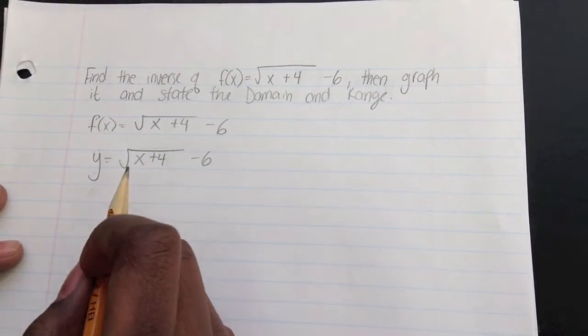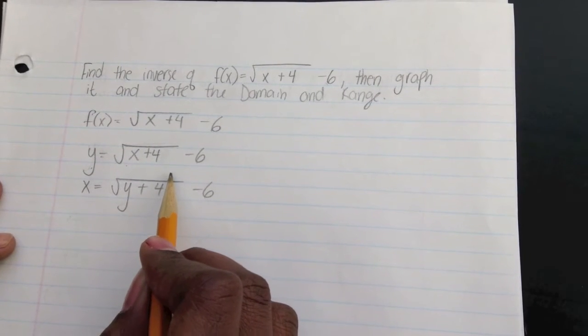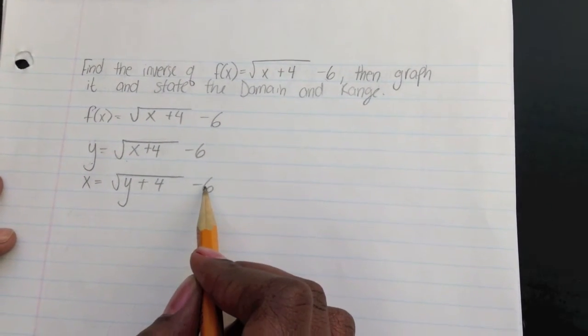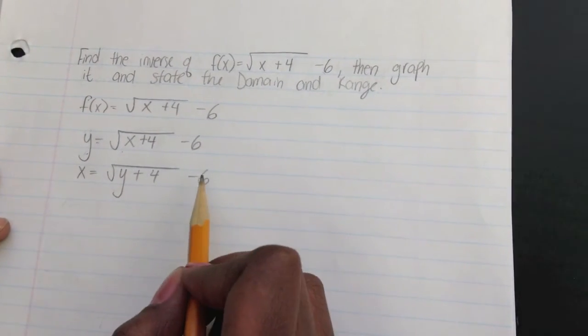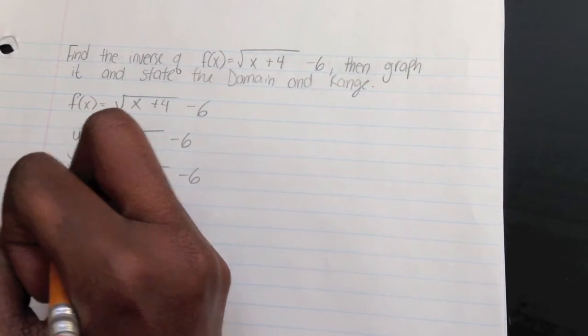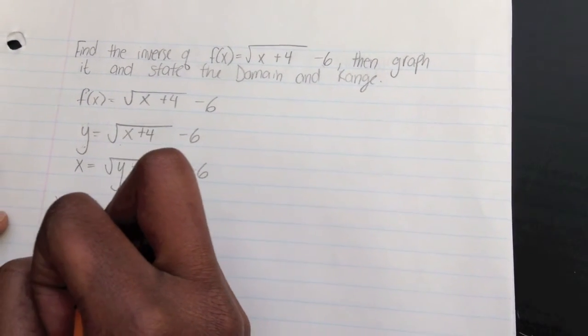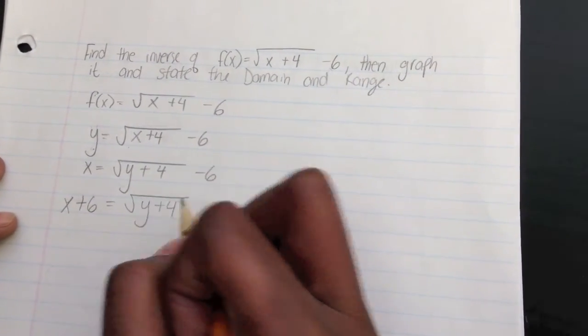Now, in order to find the inverse, you have to switch the x and y values. Now, you want to get this part on its own, so you would move the negative x over. And make sure when you move it over, it becomes a positive sign. So x plus 6 equals the square root of y plus 4.